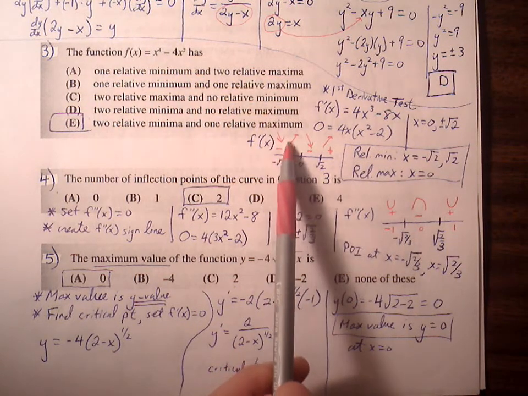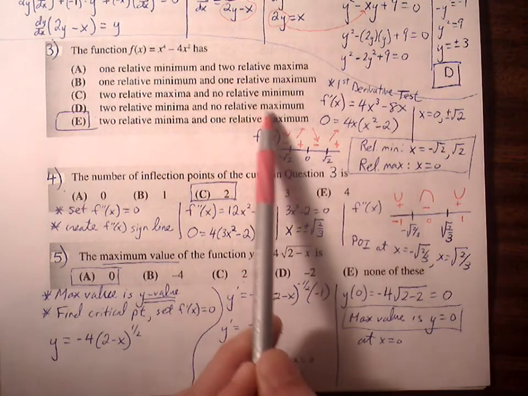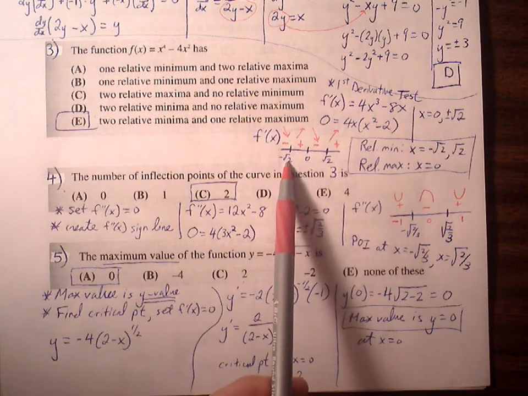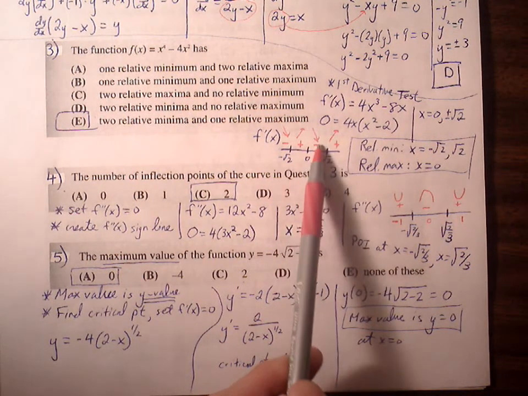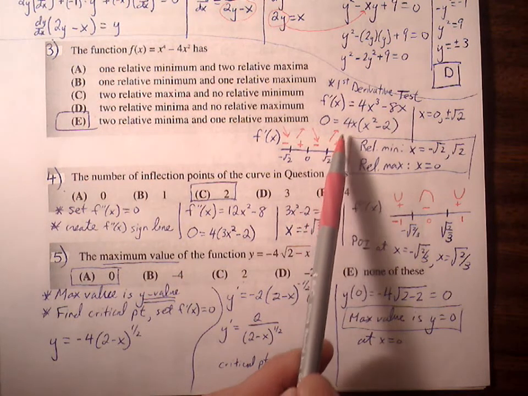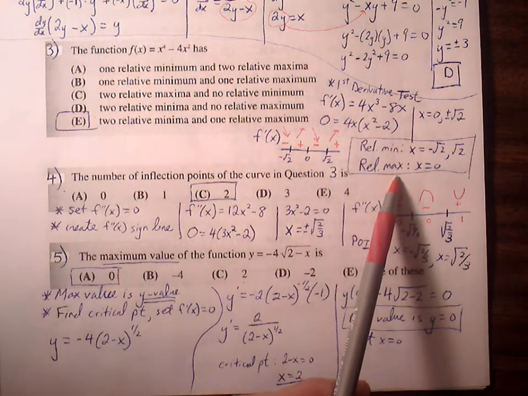So this will give me information about the slope. I know my graph is going to be falling to a relative min at negative root 2. It's going to rise to a relative max at 0. It's going to fall to a relative min at root 2, and it's going to rise again. So answer choice E.